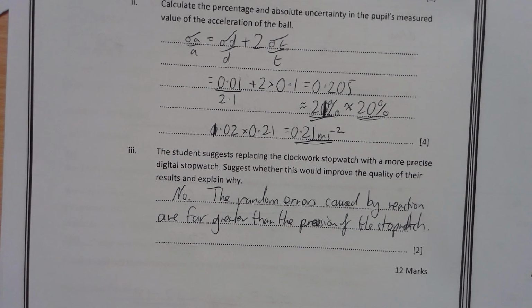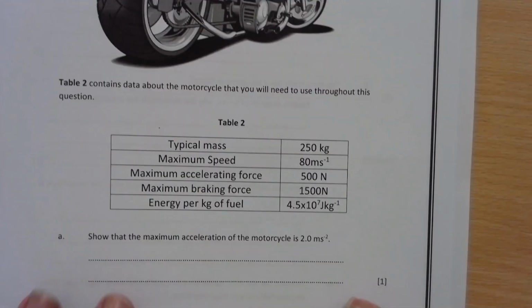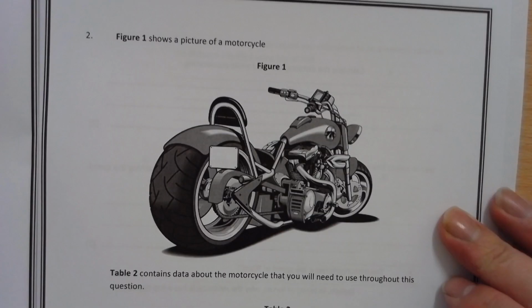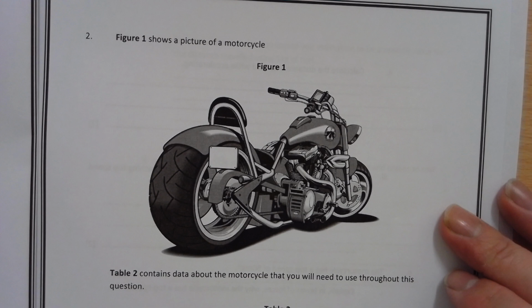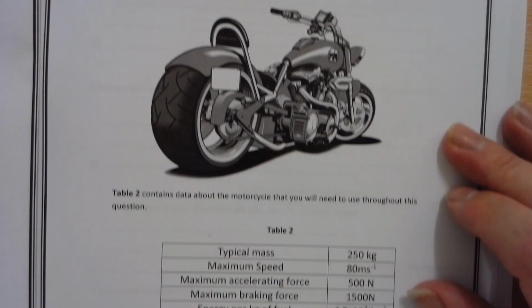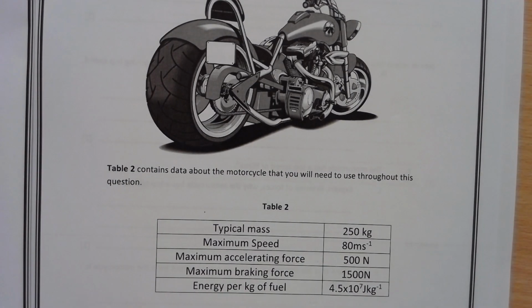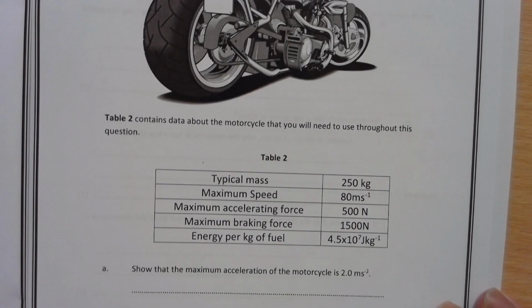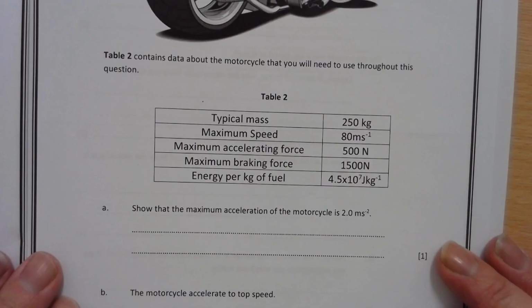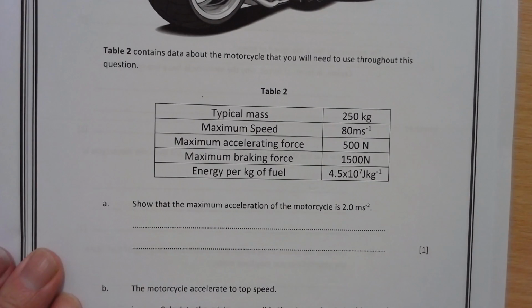So number 2, you've got this motorbike. Question 2 always involves some kind of automotive thing, because it's always a motion question. So figure 1 shows a picture of a motorcycle. That helps you to identify what a motorcycle looks like. Table 2 contains data about the motorcycle you will need to use throughout this question. So it says show the maximum acceleration of the motorcycle is 2 meters per second squared. Well, it's a 1 mark question, so they're not looking for mega physics.